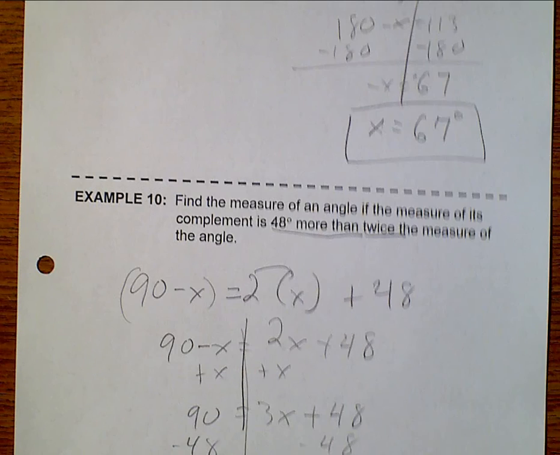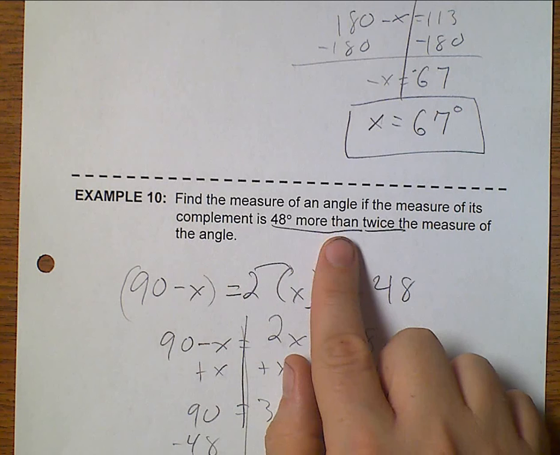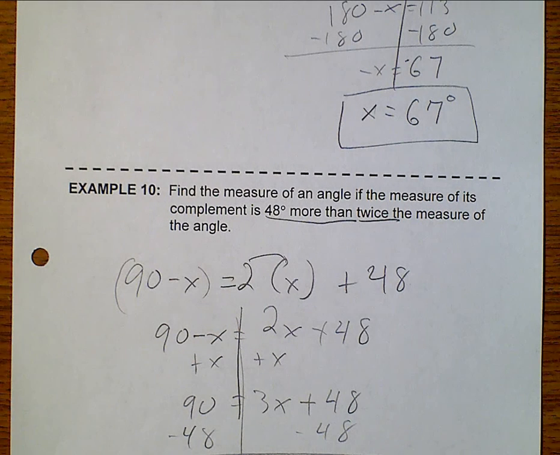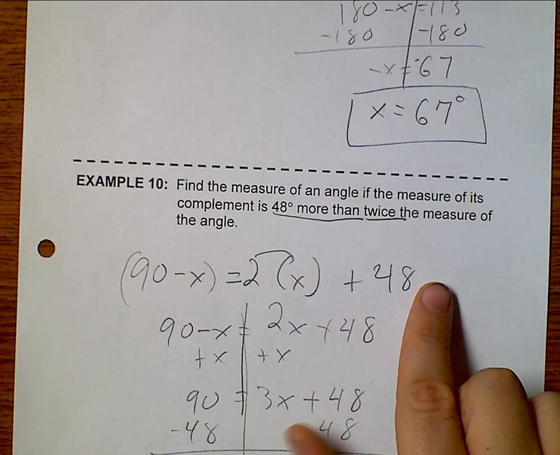And if you see the word than you need to flip. Go ahead and write the number towards the back and put the plus or minus in front of it.